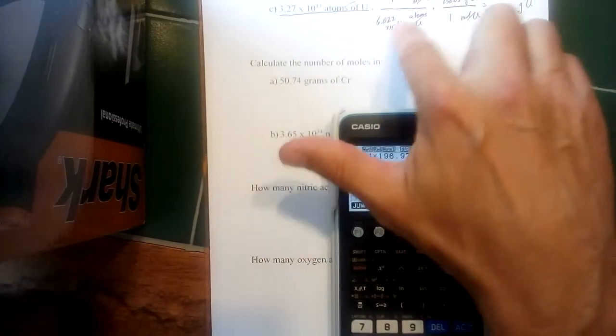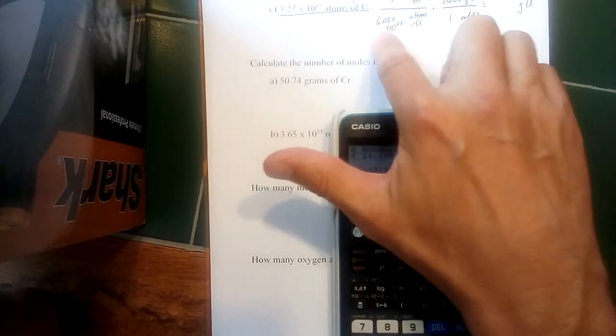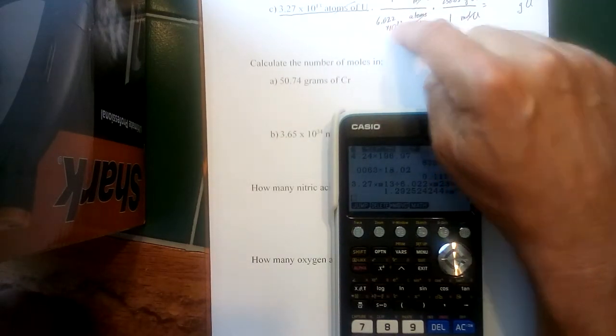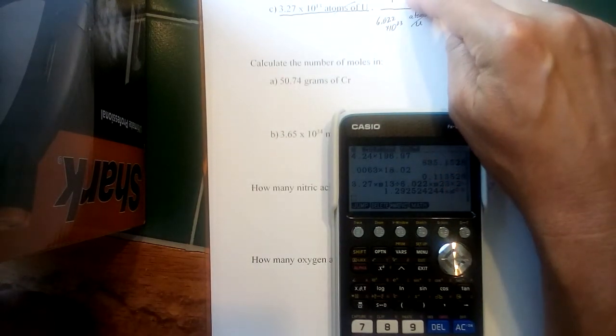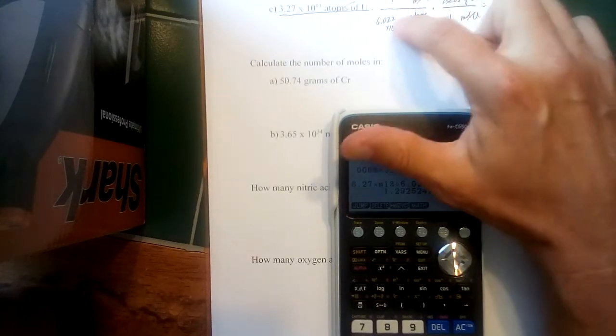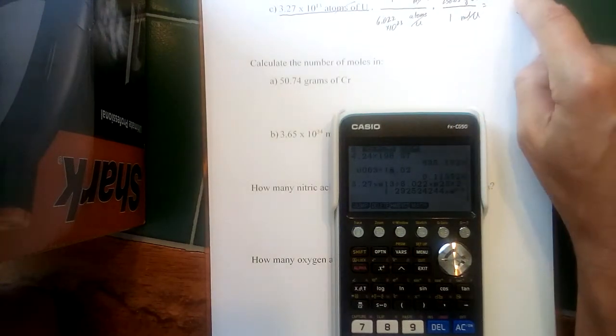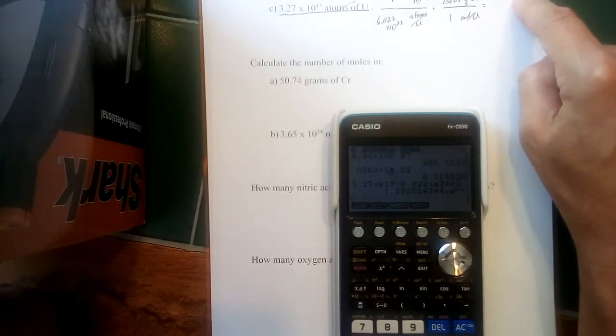Now, the one issue you may run into if you punch this in incorrectly, sometimes what your calculator will do is keep the 6 on the bottom of the fraction, but move the times 10 to the 23rd to the top of the fraction. And then you're basically multiplying by 10 to the 23rd when you should be dividing by 10 to the 23rd. And that'll move this by 46.